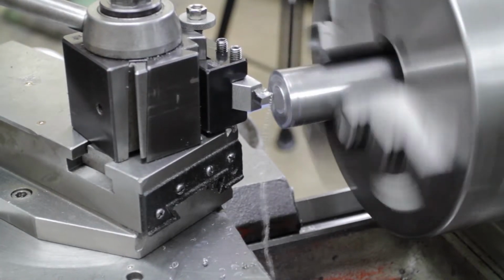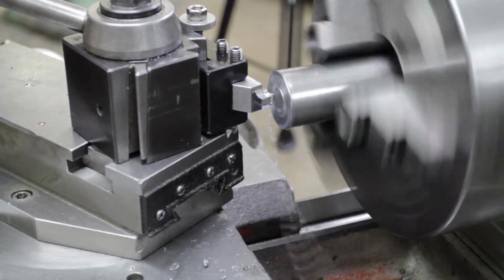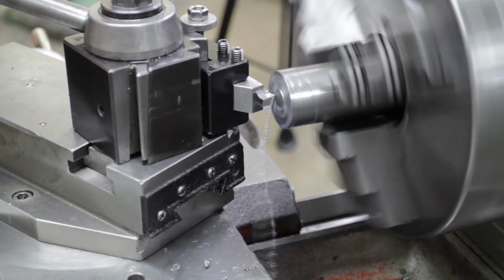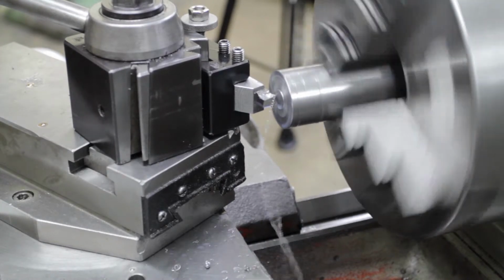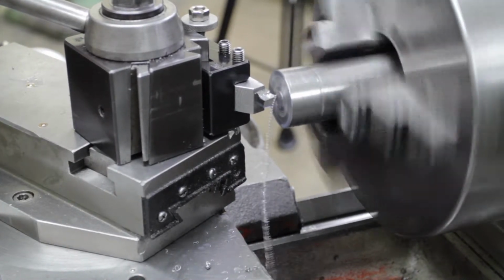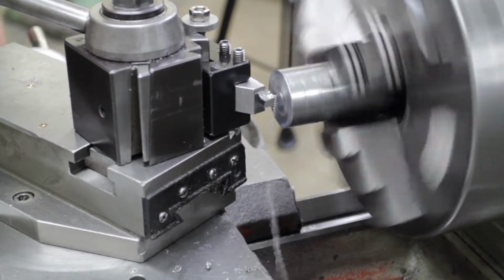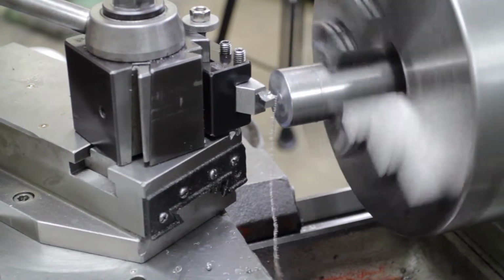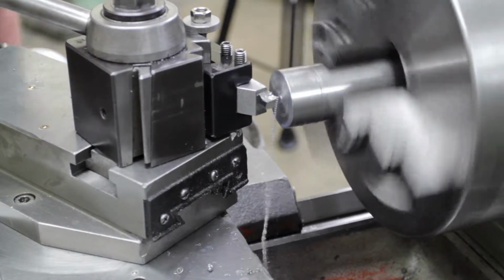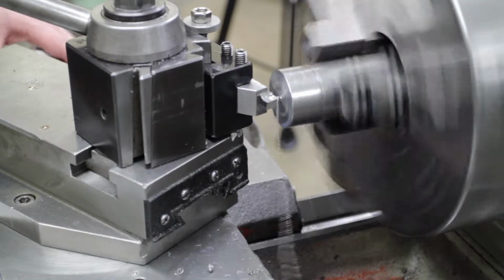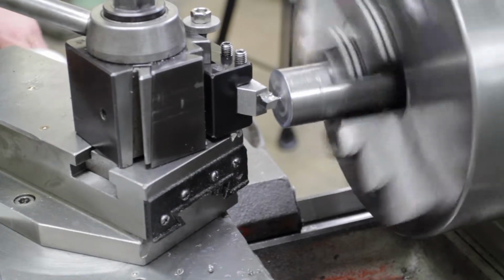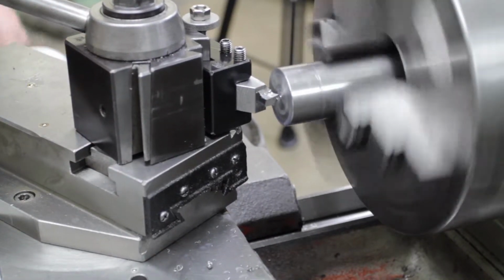So 20 thousandths is a pretty good depth of cut. It's not a big depth of cut, but it's not a finished cut. After this pass, I'm going to bring the tool out and take a 5 thousandths cut. That's 0.005. It's okay if you don't feed to center because we're going to be center drilling it anyway. So I'm going to leave a little bit in the middle.